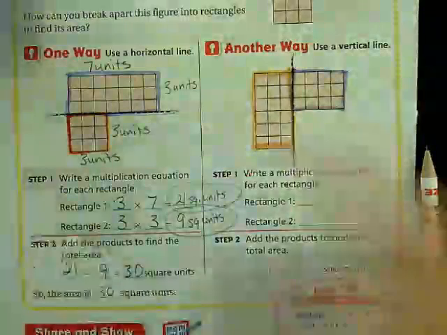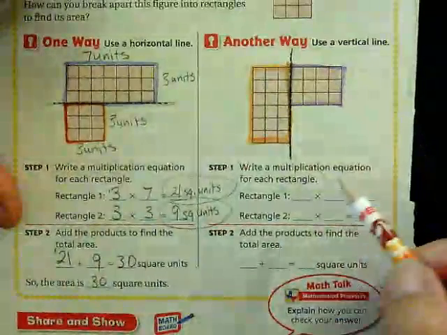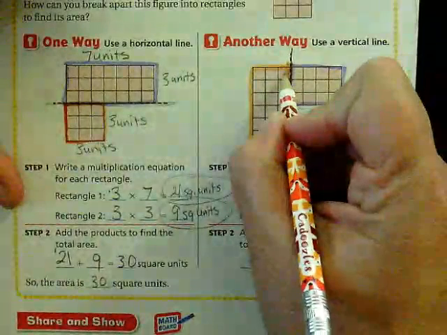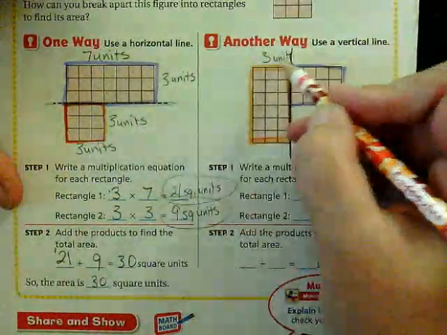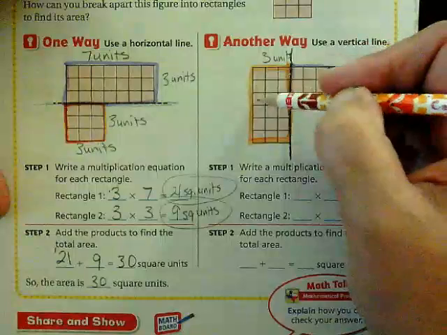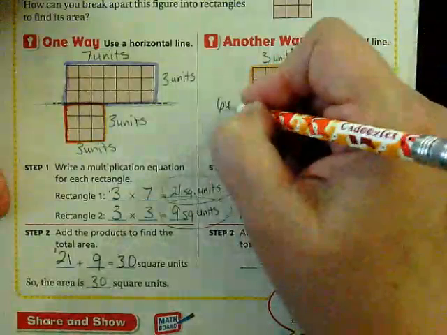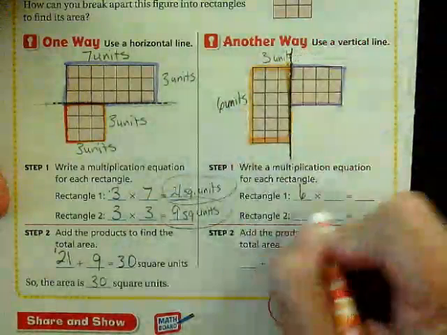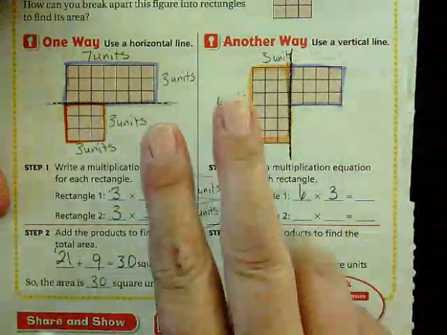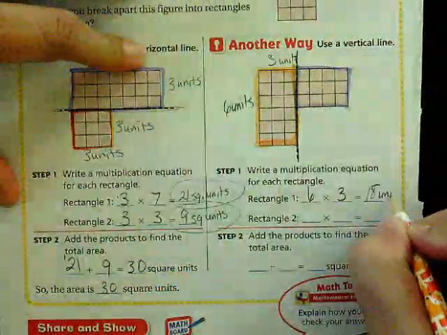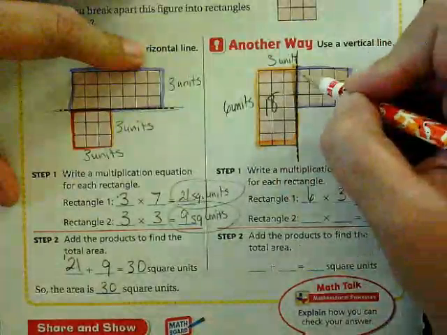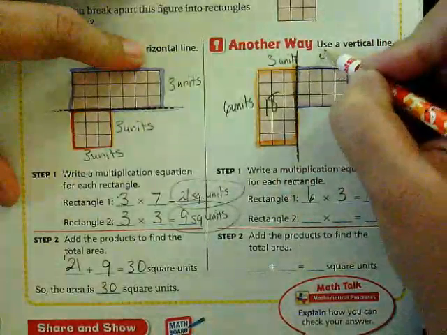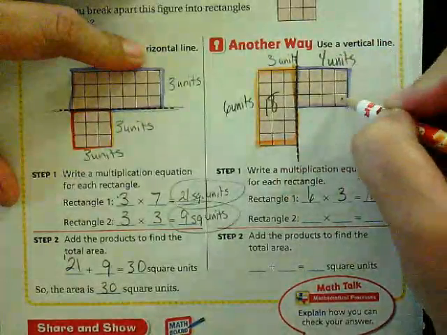Okay, so let's find the area of the orange one first. We're going to write a multiplication equation for each rectangle. How many units across is this? 1, 2, 3. Make sure you use your unit of measure. How many down? 1, 2, 3, 4, 5, 6. 6 units. So 6 times 3: 3, 6, 9, 12, 15, 18. 18 units. That's the top one. We're going to write 18 just for pleasure. And then I have 1, 2, 3, 4 by 1, 2, 3.